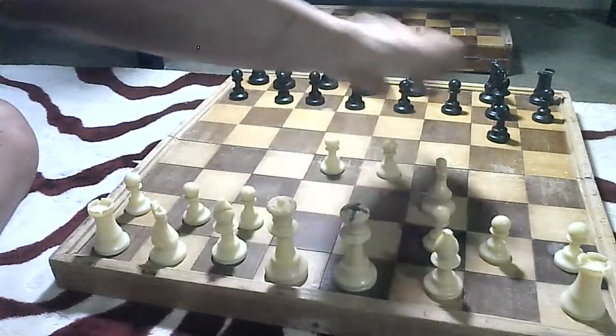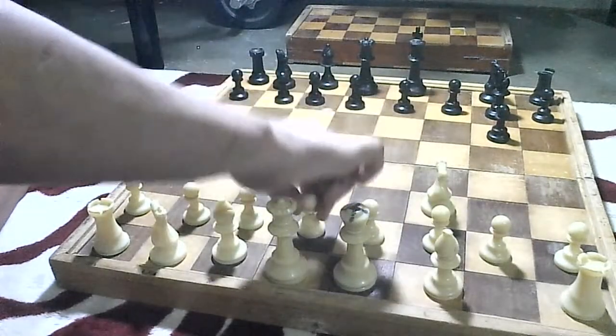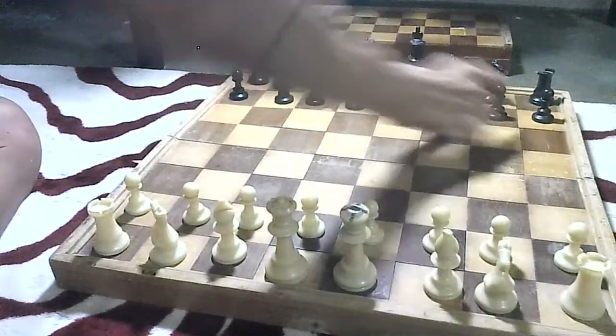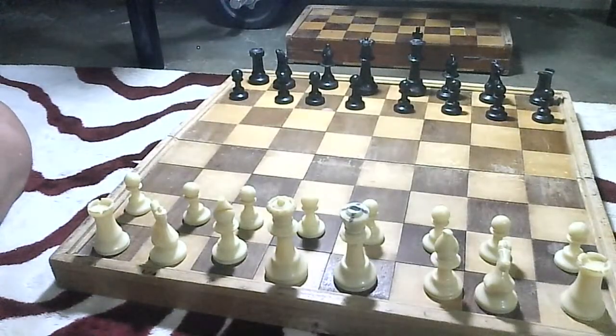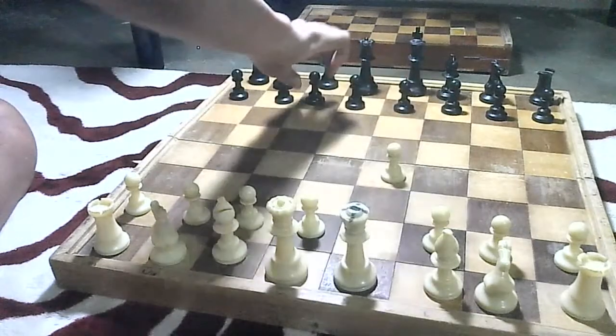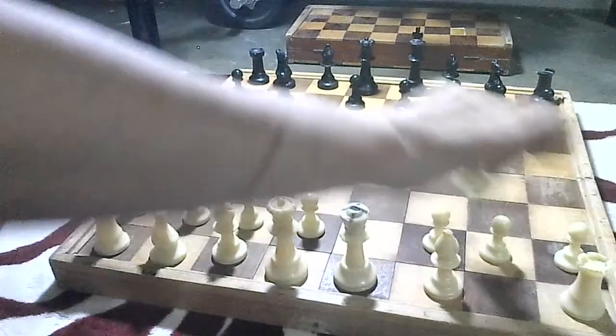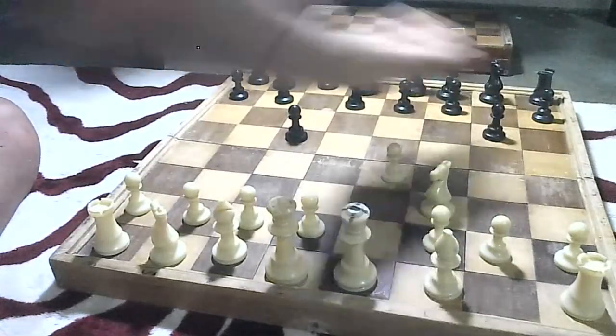Next. Let's continue our Hungarian variation. E4, C5, knight F3, G6 for black.